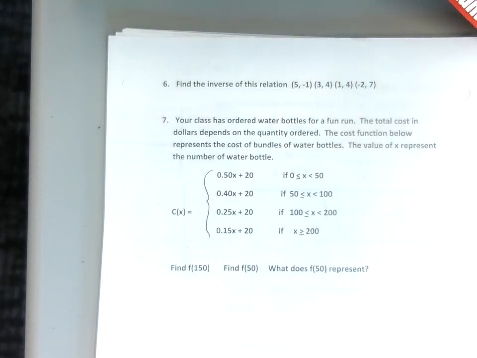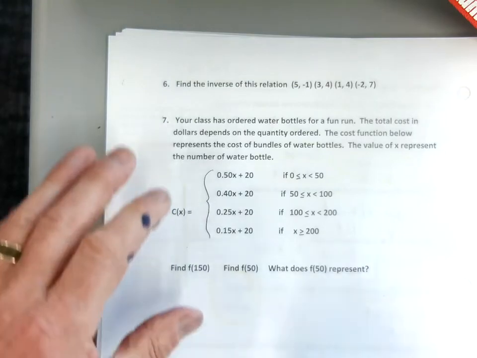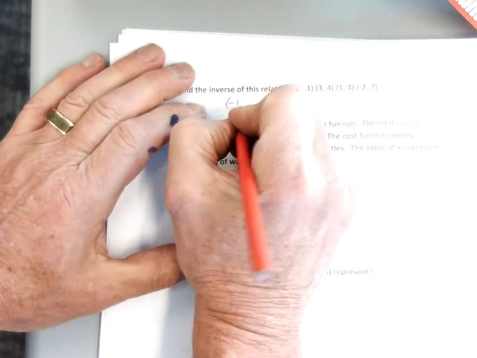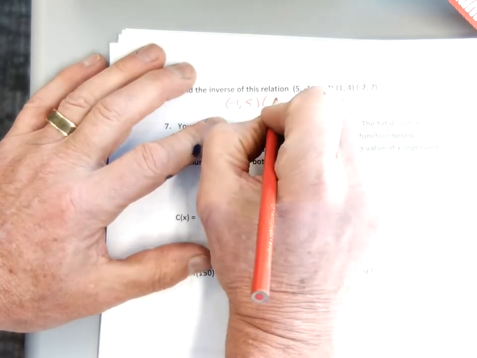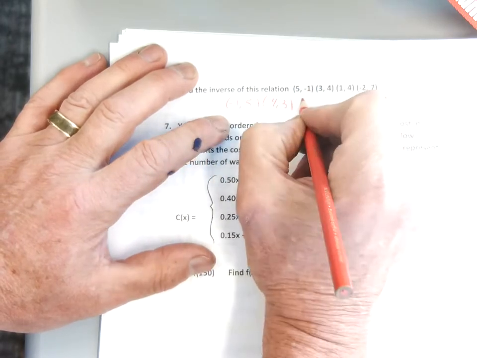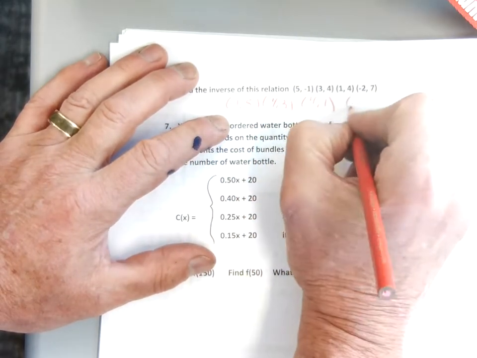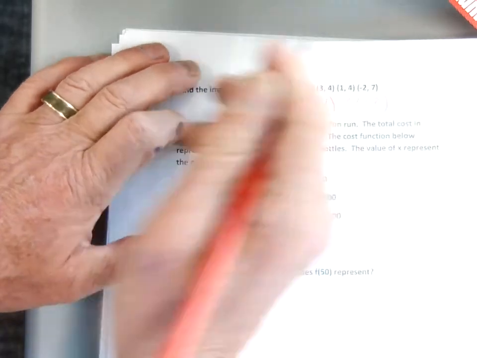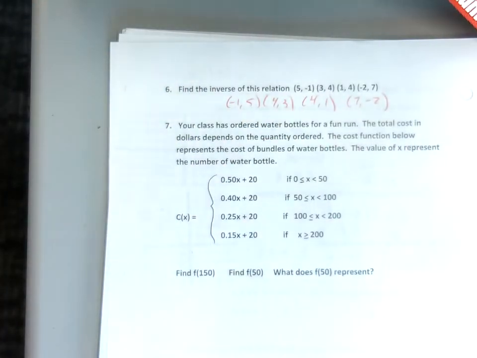What are we going to write? Nobody should miss this one. Everybody agree? What's my answers? I want the inverse. (-1, 5), right? (4, 3), (4, 1), (7, -2). What did I do? Switch them. That's all I did. I just switched them, X and Y and Y and X. That's all I did, okay?